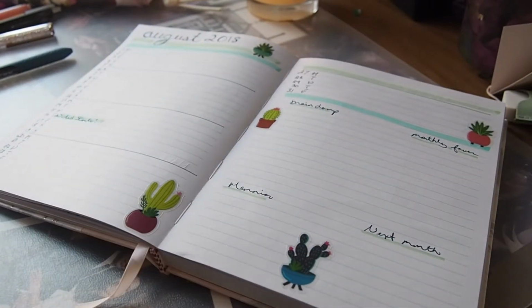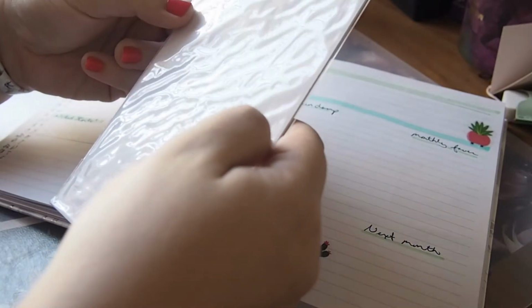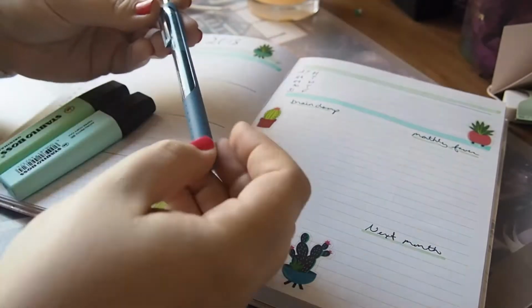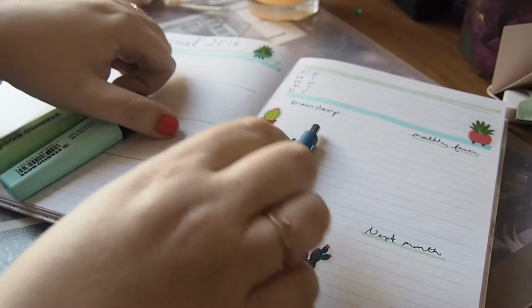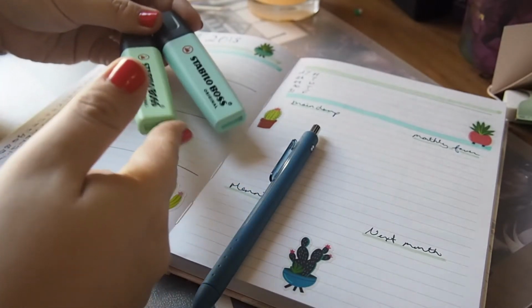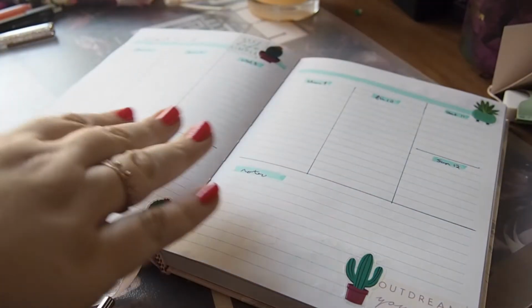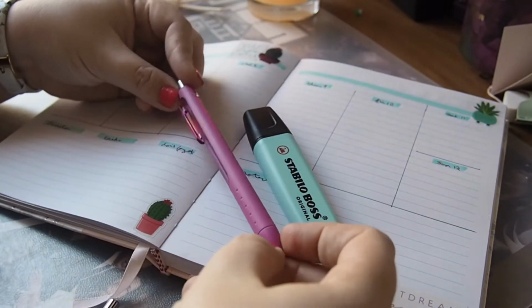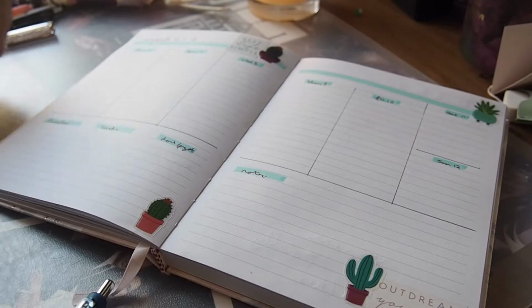And then I've decorated it with this pack of stickers, American Crafts Icons Cactus stickers, 108 pieces, so it's several sheets, and I got these at Target. For the monthly layout, I used this Papermate Inkjoy in a really pretty peacock blue, and then I used two of my pastel Stabilo Boss highlighters in pastel green and pastel blue. So that was my August color scheme, which goes well with the cacti. And then for the week, I used the blue Stabilo and this dark pink purpley Papermate pen. So that was my color scheme for that.